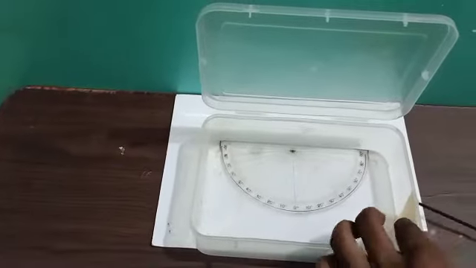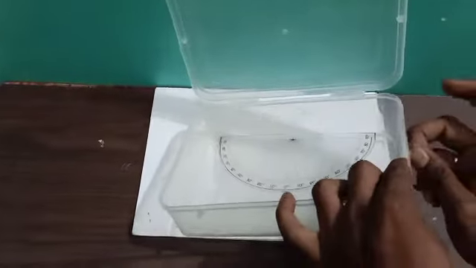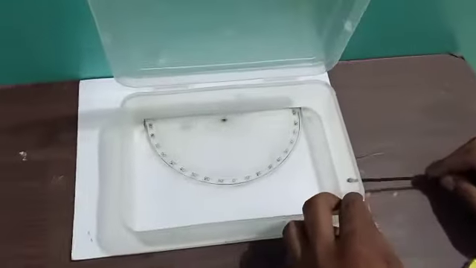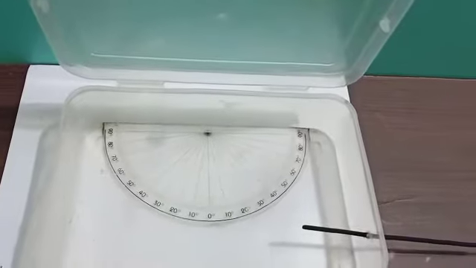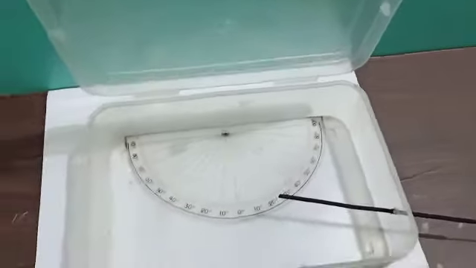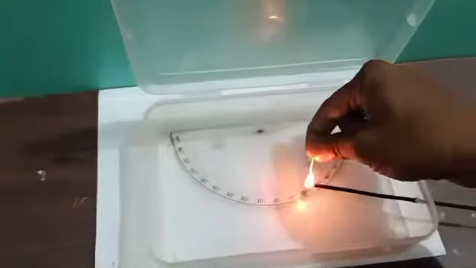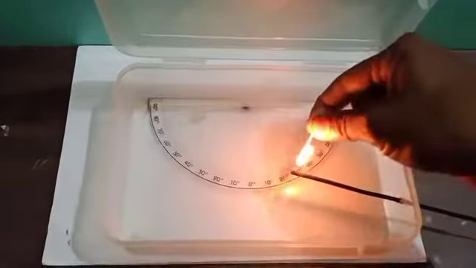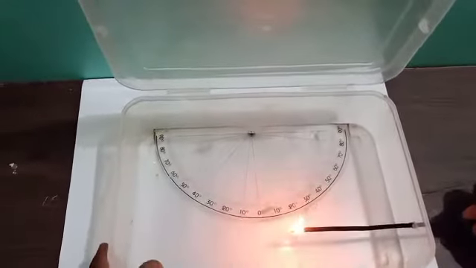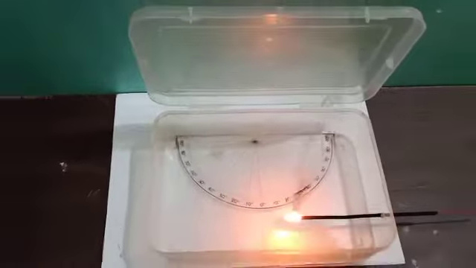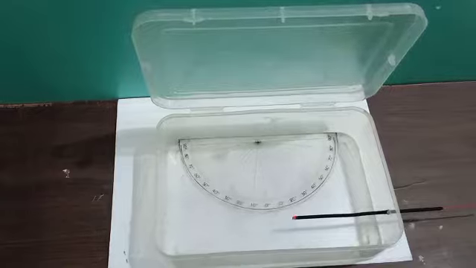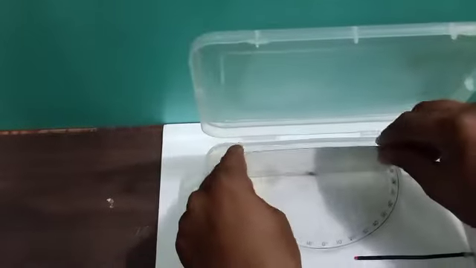Then take an incense stick, light it using a matchstick and fill the smoke inside. Whenever you send light rays in that, the light ray will scatter and we can see the light rays or light beams clearly.